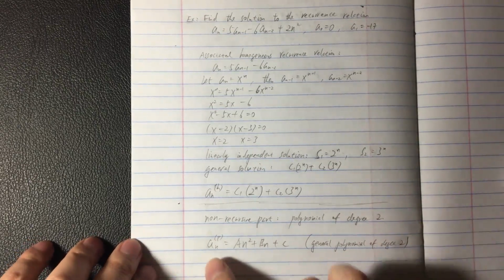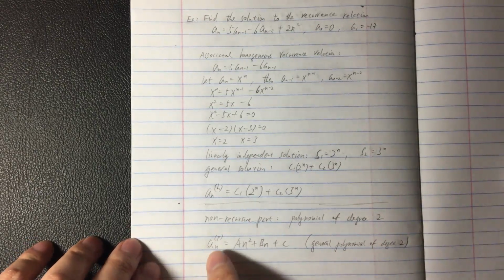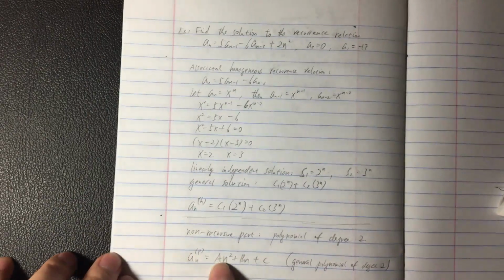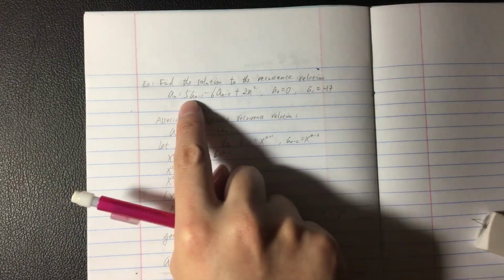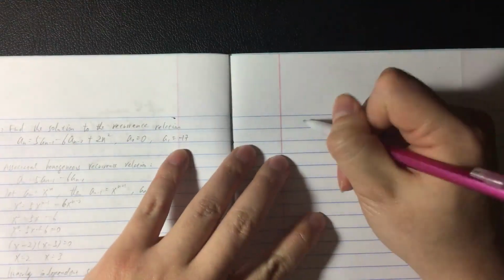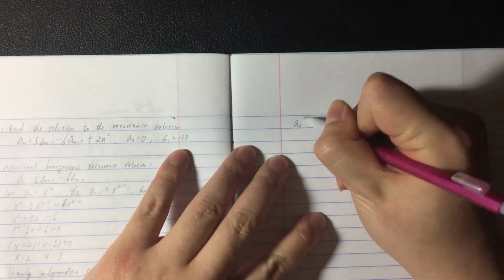Next, we plug the particular solution into the original recurrence relation and solve for a, b, and c. In this equation, we need a_{n-1} and a_{n-2}.